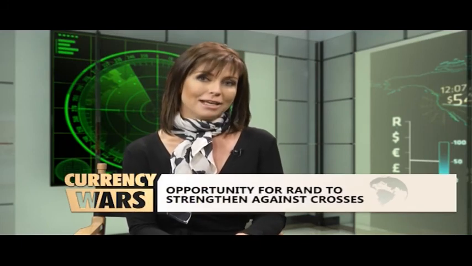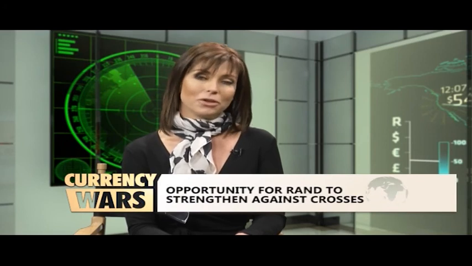So just in conclusion, the strategy really for this week is that we think on the crosses there's a lot of potential opportunity for the rand to strengthen against the crosses. So looking for 13.80 on the euro. On the dollar-rand, continuing within that band that we've been trading, which is around 10.60 to 10.80, it doesn't really look as though anything significant will happen on a dollar-rand basis. However, as an exporter, look to potentially cover some of your exposure.